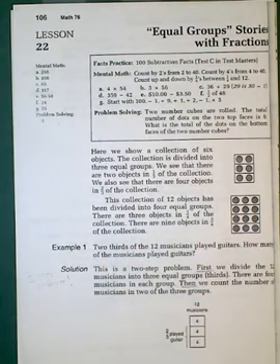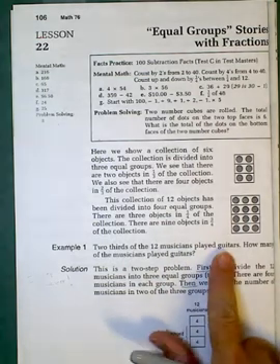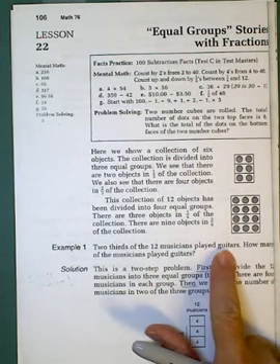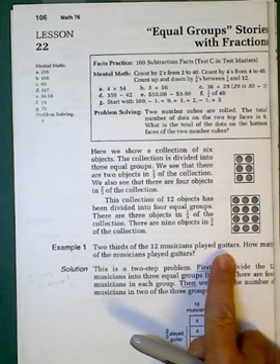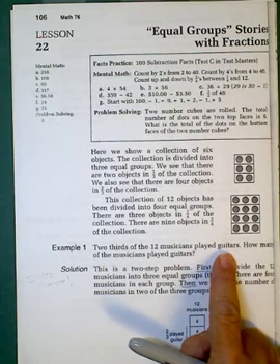In example 1, we are asked, 2/3 of the 12 musicians played guitars. How many of the musicians played the guitars? Now I know you might be thinking, oh, Mrs. Martin, I can do this in my head, but we will get to problems that you cannot solve so easily in your head. And so I want you to get in the habit now with these easier problems of drawing your diagrams in order to help you solve.